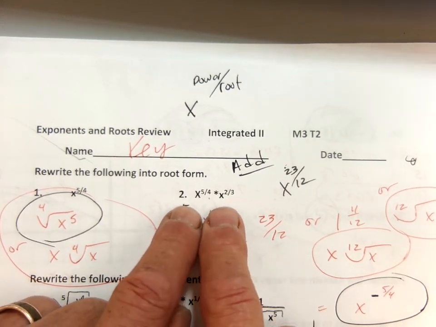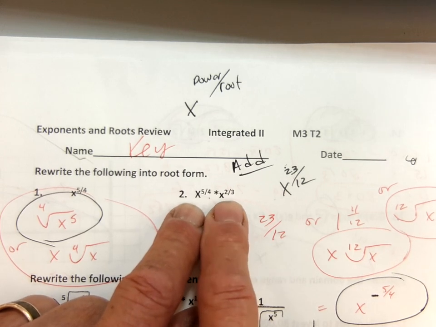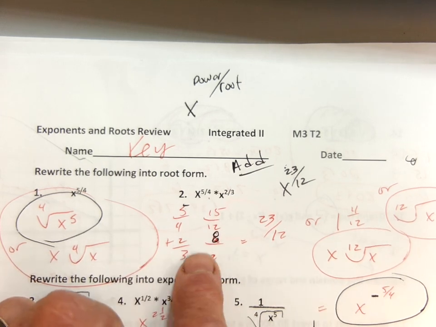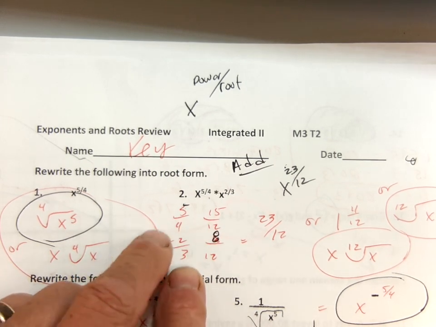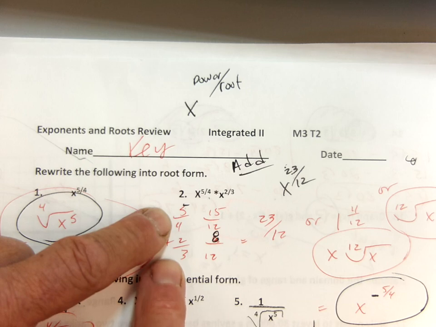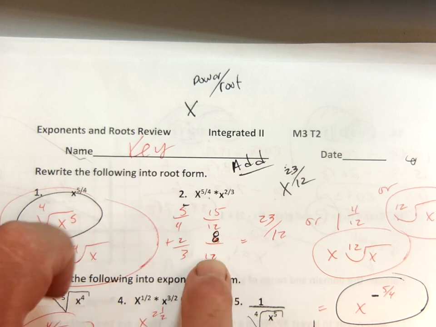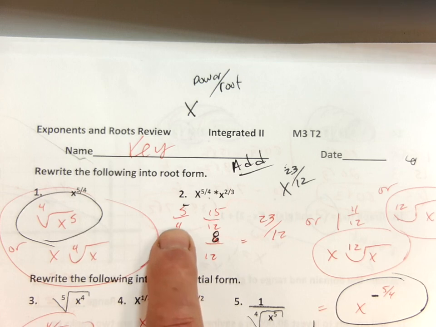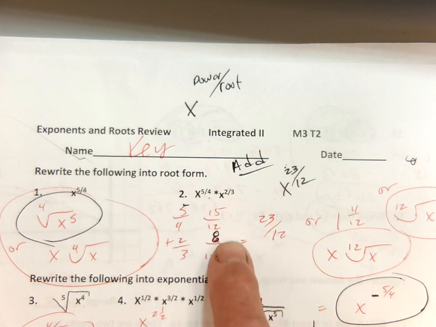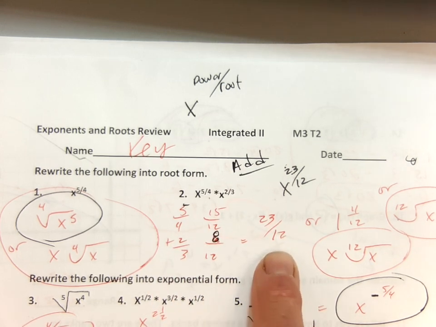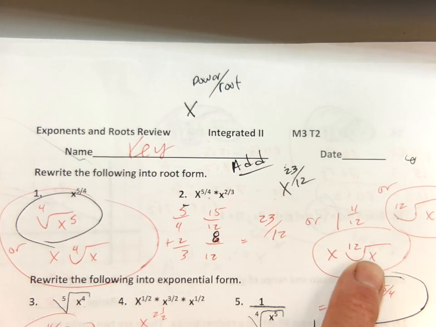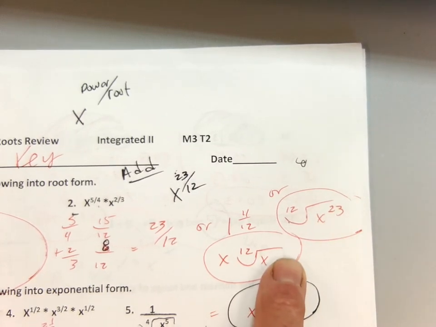Number 2. When you multiply the same base, you have to add exponents. So here's the problem. We have 5/4 plus 2/3, so we have to add fractions. I need a common denominator to add fractions, and I know that a common denominator between 4 and 3 is 12. 4 goes into 12 3 times, 3 times 5 is 15. 3 goes into 12 4 times, 4 times 2 is 8. So I add 15 plus 8 and get 23/12. So x to the 23/12, which could be the 12th root of x to the 23rd. That answer is fine. I just reduced it. Okay, that answer is fine.